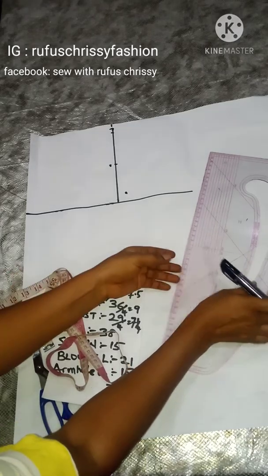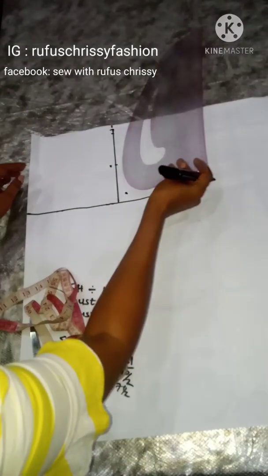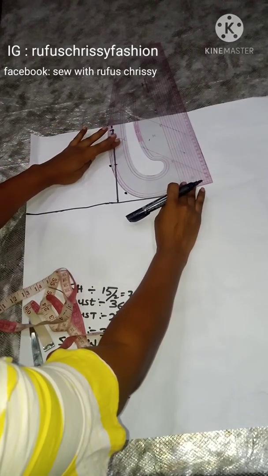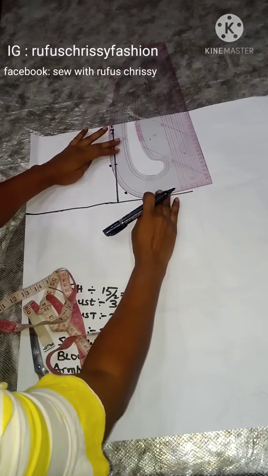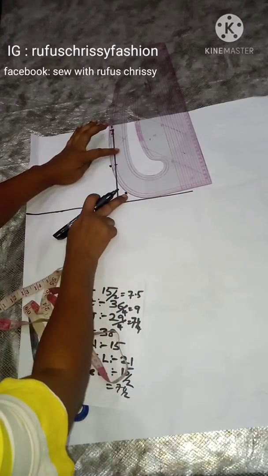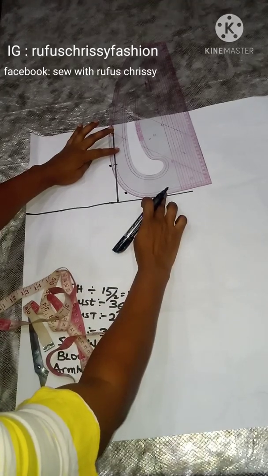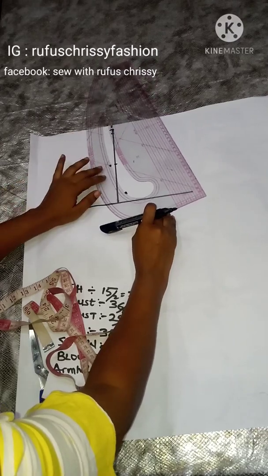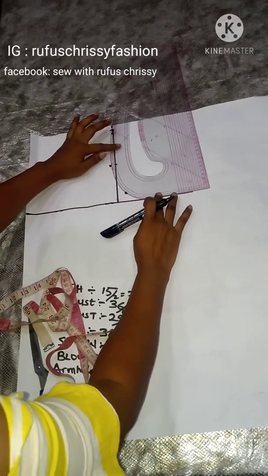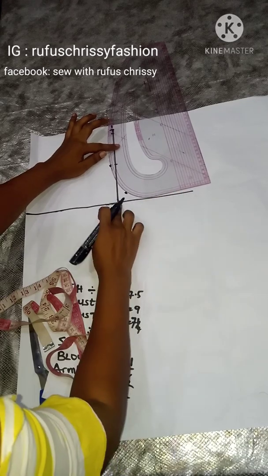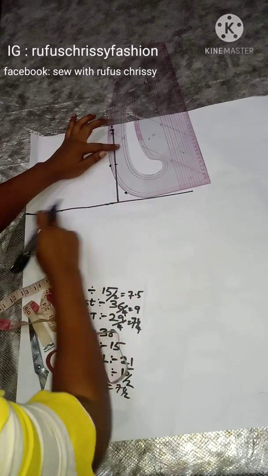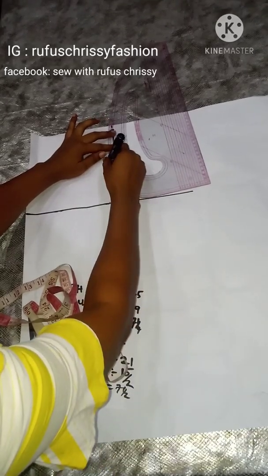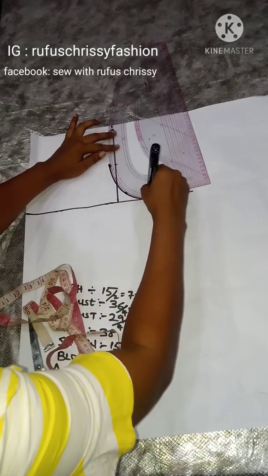Then I'm going to grab my pattern master and connect. So I'm connecting the 3 points together. I'm connecting these 2 points from this point to this 1 inch here, making sure it sits on the arm, sits on this chest line. This is my chest line. So I'm going to connect like so.